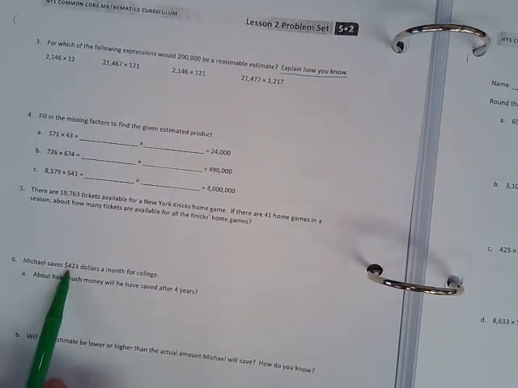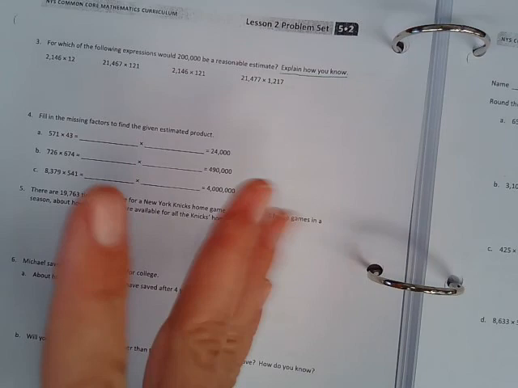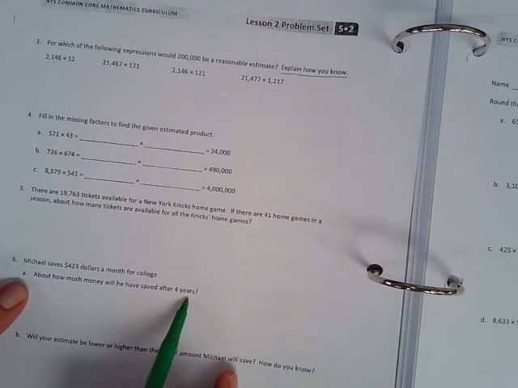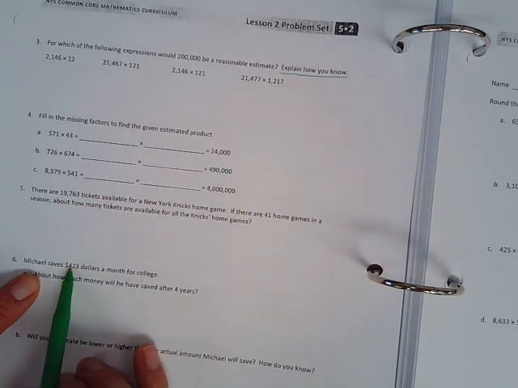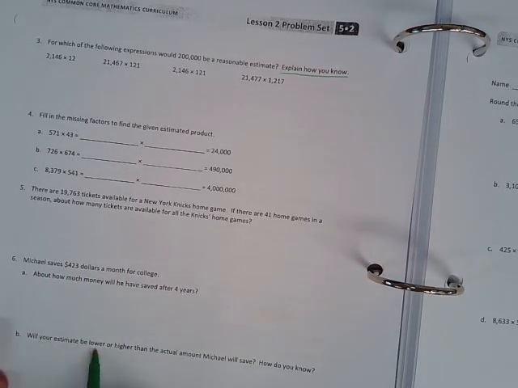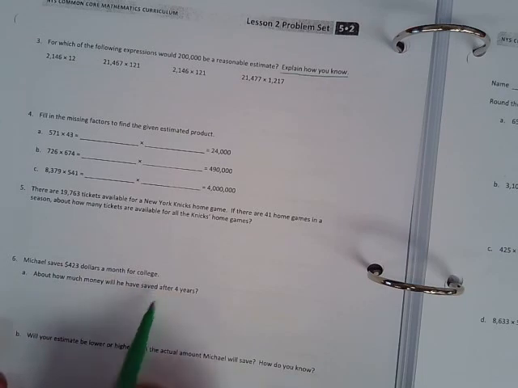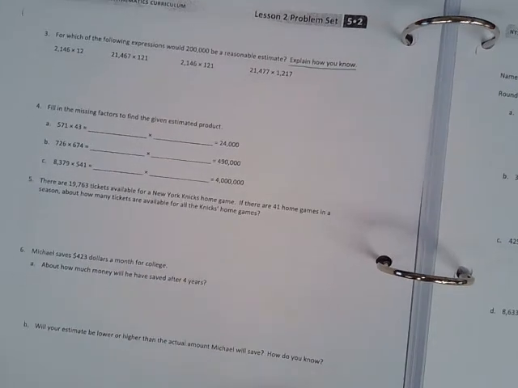Problem 6, Michael saves $423 a month for college. About how much money will he have saved in 4 years? So yes, you're going to estimate over 4 years. Will your estimate be lower or higher than the actual amount Michael will save? So you need to do the actual multiplication in order to decide and answer that question.